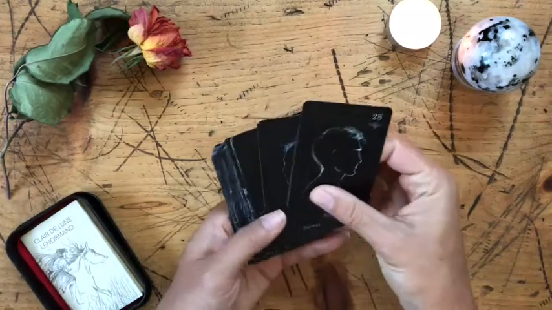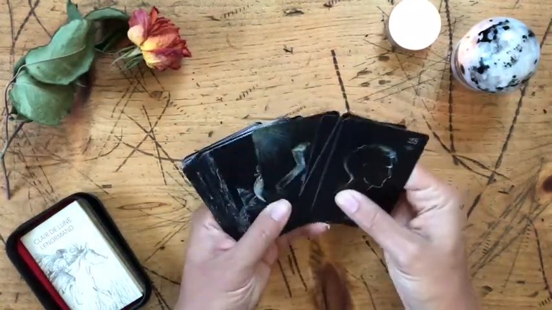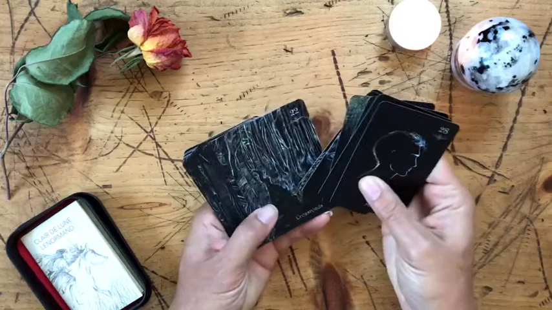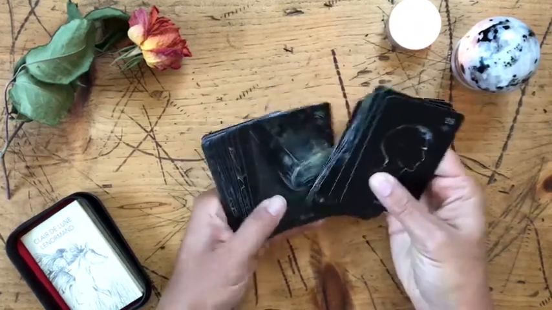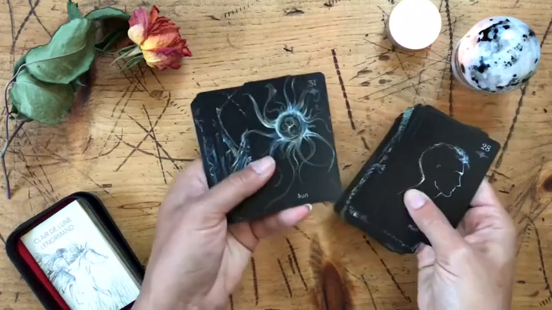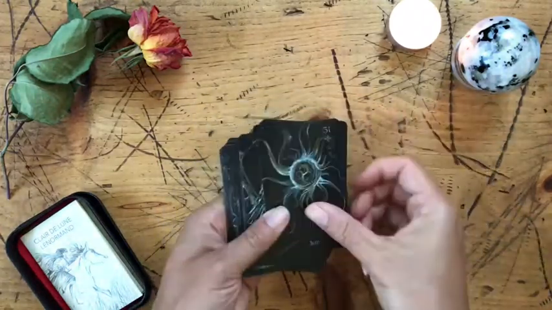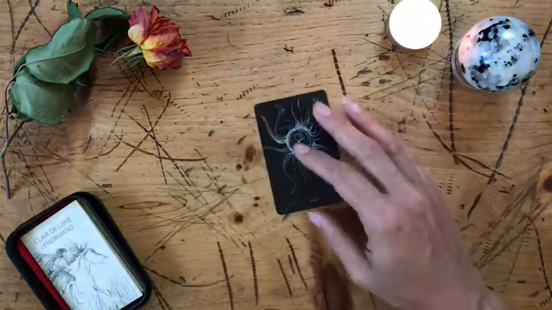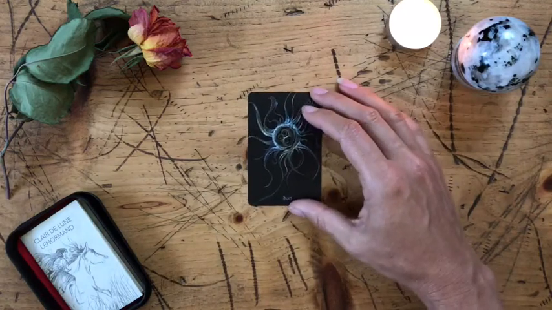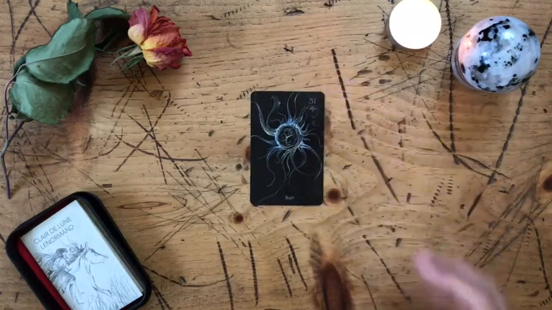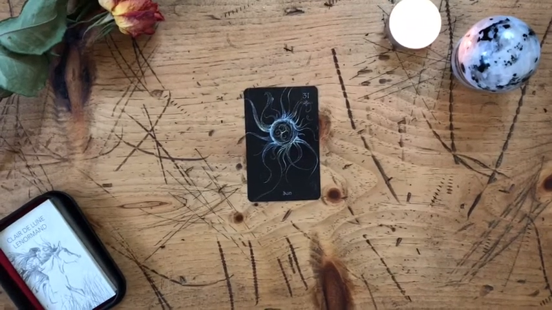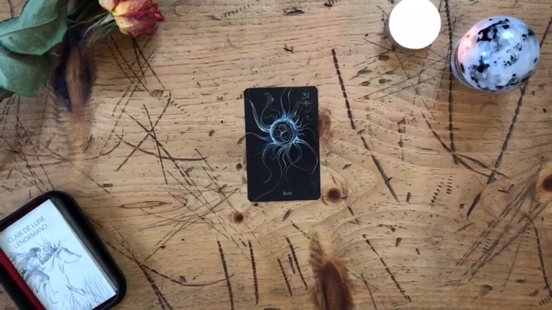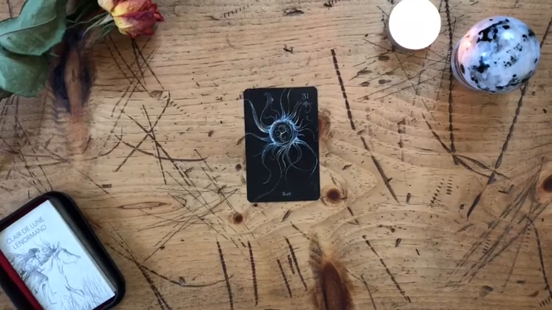Okay, so I'm looking through here. What could I use for summer, which is like freedom? Oh, let's use the sun as the significator. Okay, the sun, to me, represents summer. So for this 9-card spread, we're going to place the significator in the middle, and I'm going to pull 8 more cards. So how can I best utilize my summer?